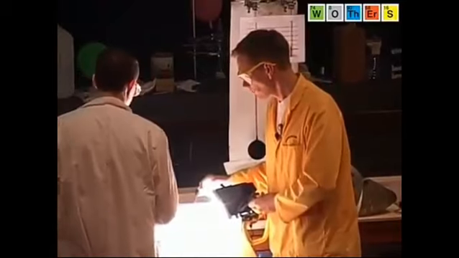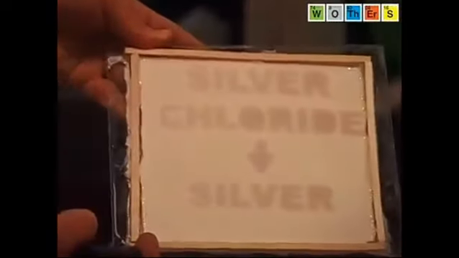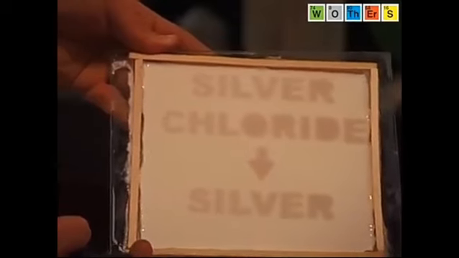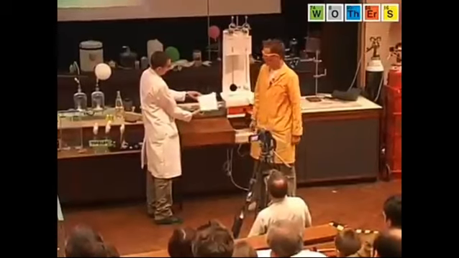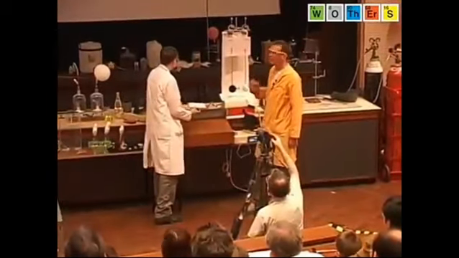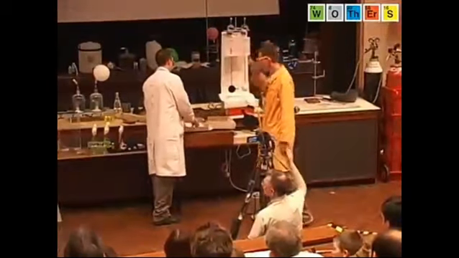So we just need to give it a decent amount of time in order for it to react. So let's try this. Okay. And if we hold this up, you should be able to see here, there we are, silver chloride going to silver. And this reaction is brought about by the light energy.